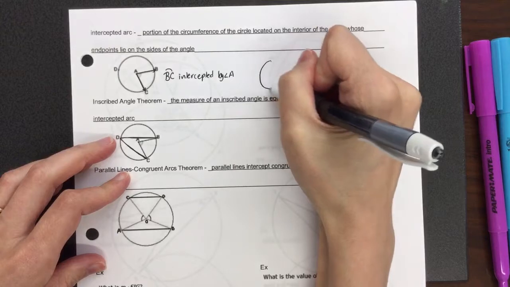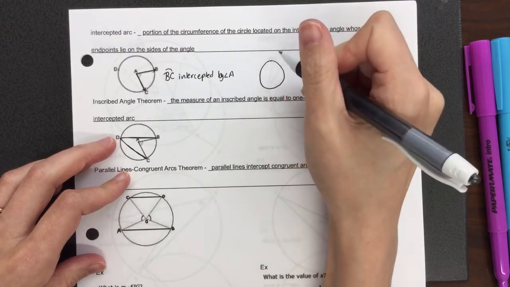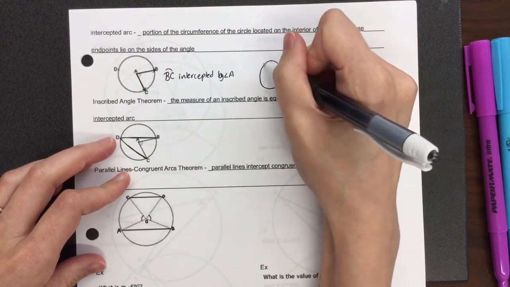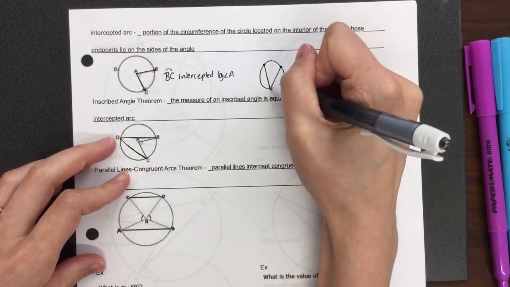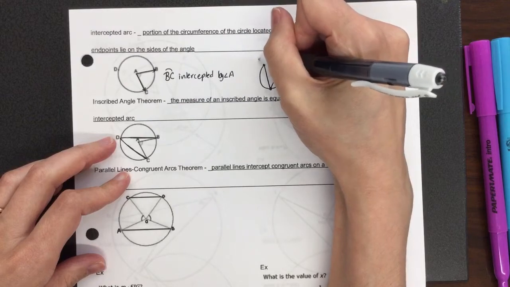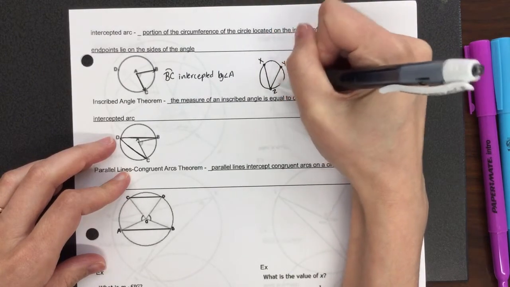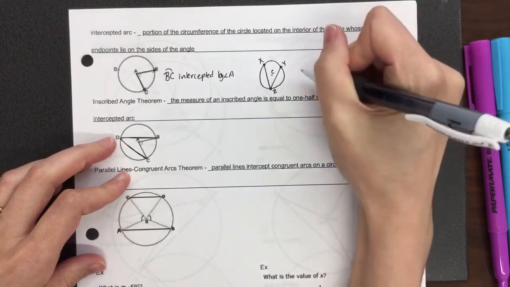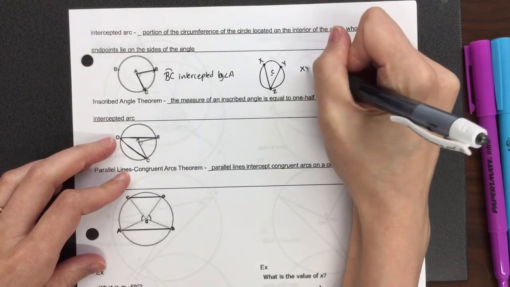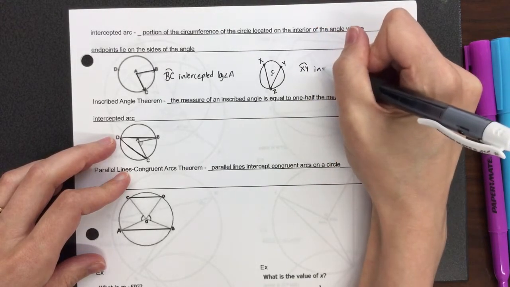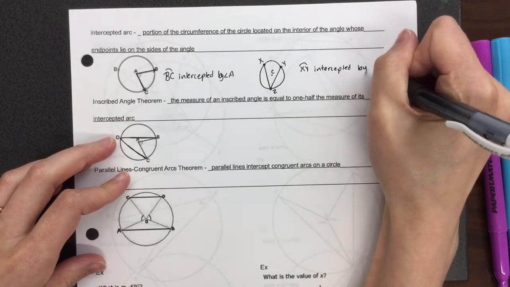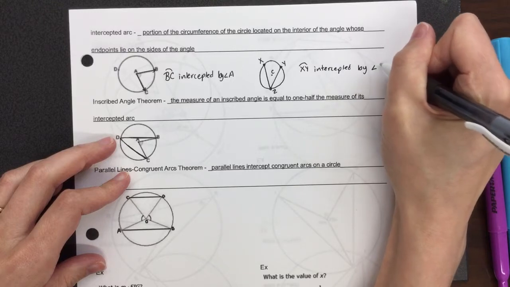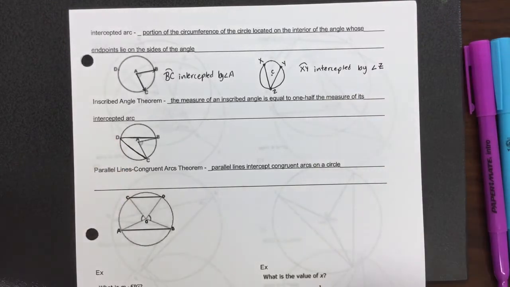You could also do an inscribed angle and have it so you could go arc XY is intercepted by angle Z. Those are both considered intercepted arcs.